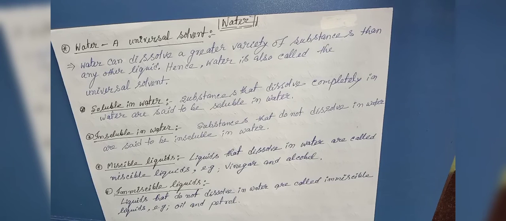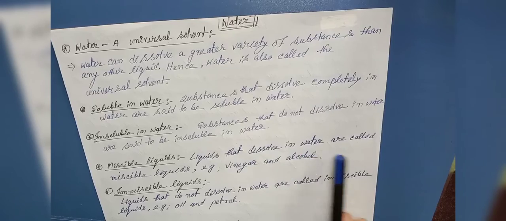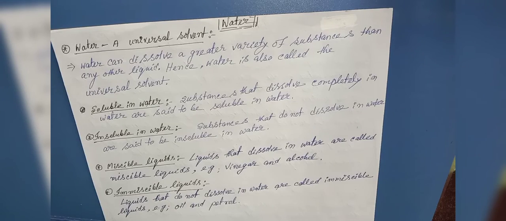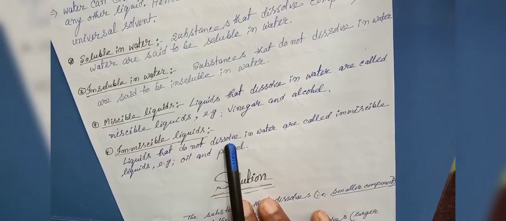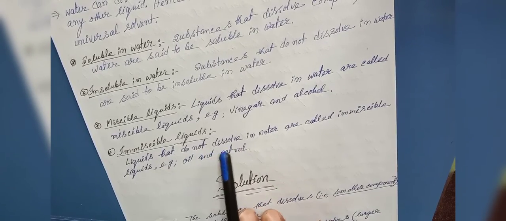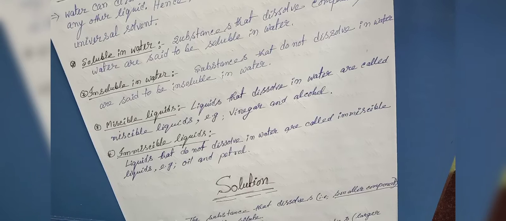Miscible liquid: liquids that dissolve in water are called miscible liquids. Examples are vinegar and alcohol. Immiscible liquid: liquids that do not dissolve in water are called immiscible liquids. Examples are oil and petrol.